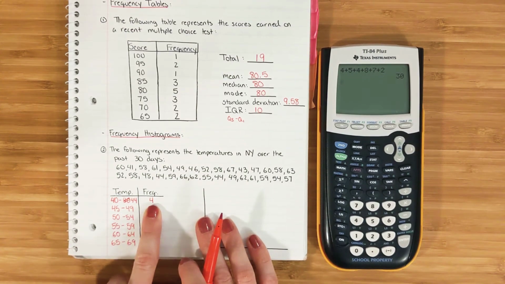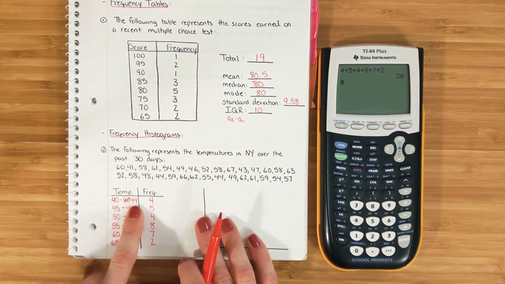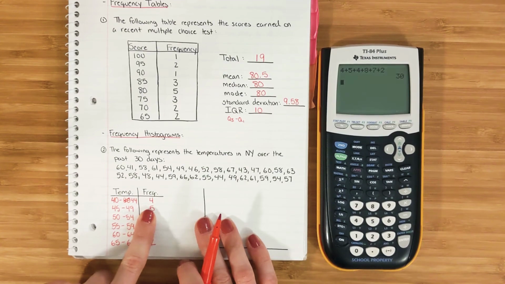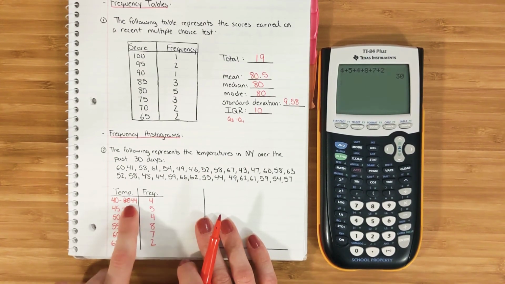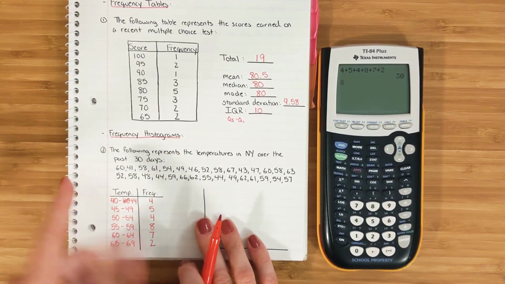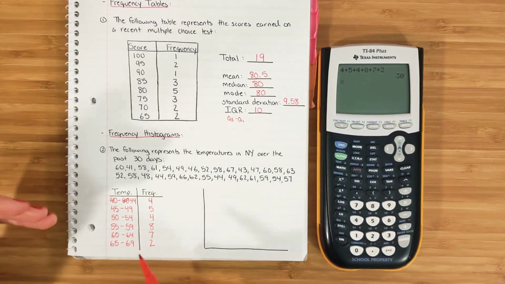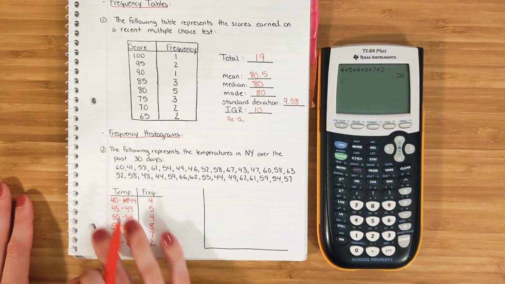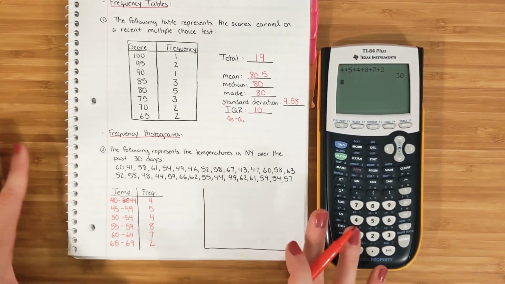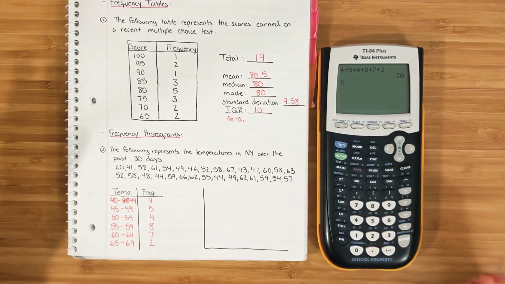When I say that there are 4 temperatures between 40 and 44 degrees, are all 4 of them 40 degrees, or all 44 degrees? Or are they 40, 41, 42, 43? I don't know. So unfortunately, that's where frequency tables can cause a bit of an issue, but they have so many other benefits.